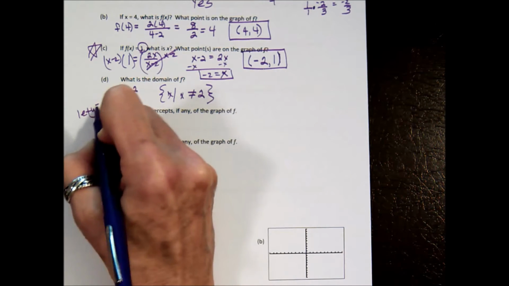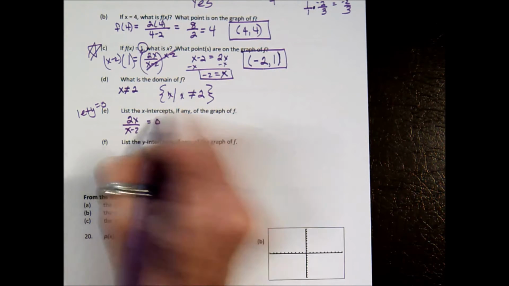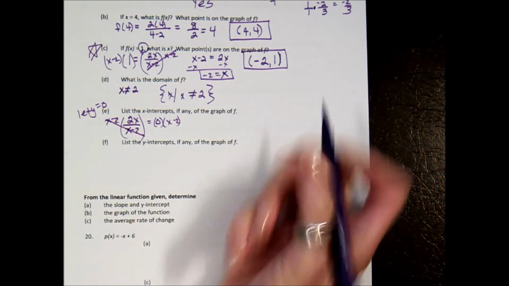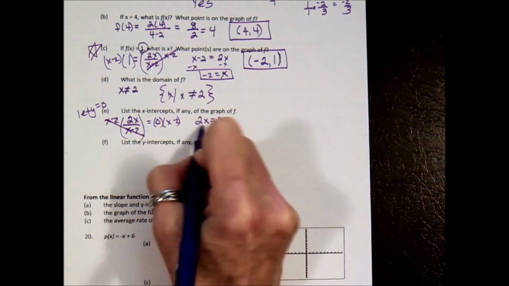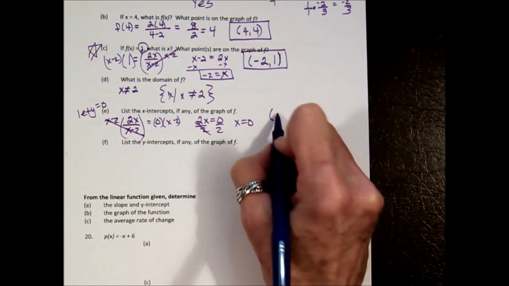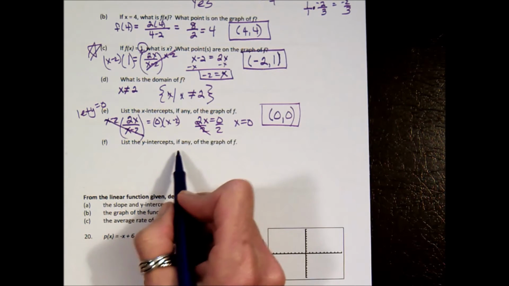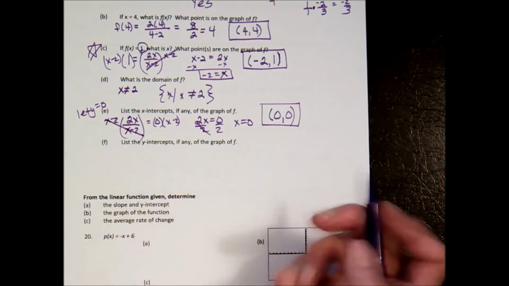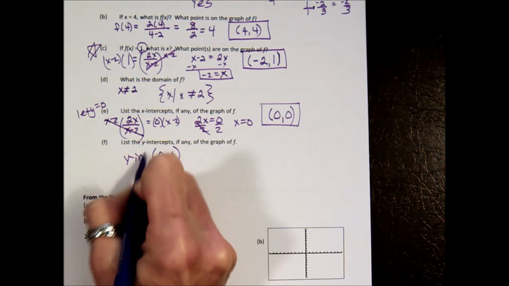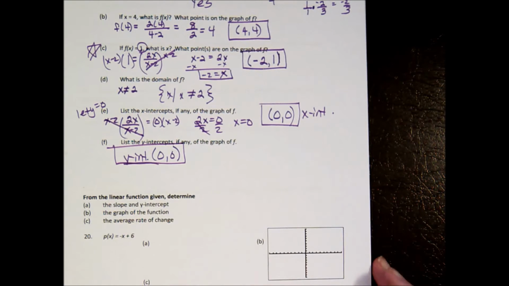which means set the whole thing equal to 0. So 2x over x minus 2 equals 0. We're going to get rid of our fraction the same way we always do. Multiply by the denominator. That gives me 2x equals 0. I divide by 2, and x equals 0, which means that my y-intercept, if y was 0, x is 0. I just found the x and the y-intercept also, didn't I? By letting x be 0. So the y-intercept is also the point 0, 0. So here is my x-intercept, and here is my y-intercept. So that one wasn't as hard as I first thought. It might be.